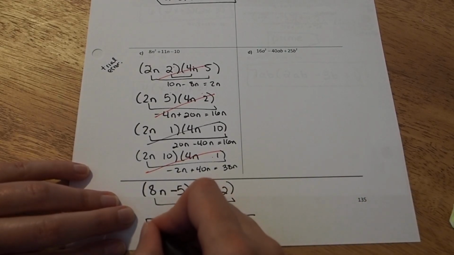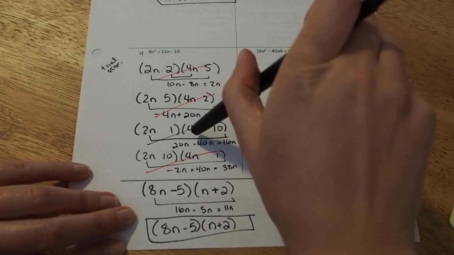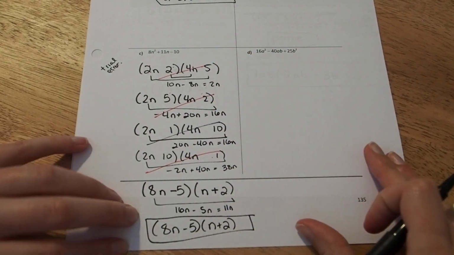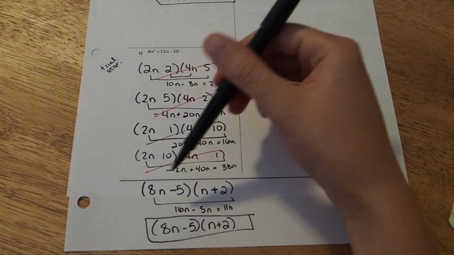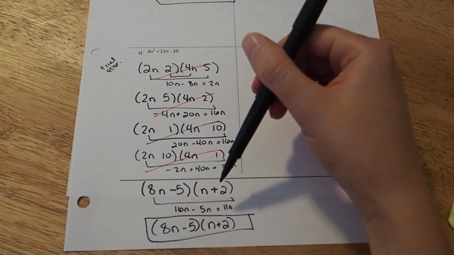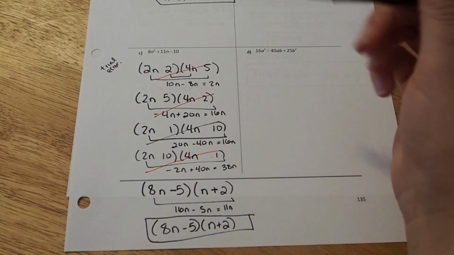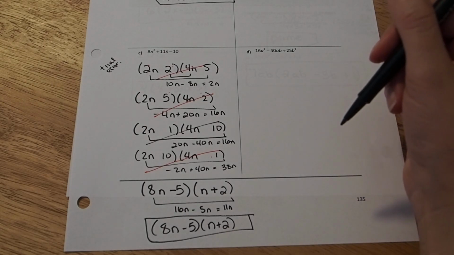Now, we found it through trial and error. It took me 1, 2, 3, 4, 5 tries before I found it. Had I chosen 8 and 1 to start with, I could have found it sooner, maybe right away. But that's not how it worked out. Okay, it doesn't always come easily when you're finding these.